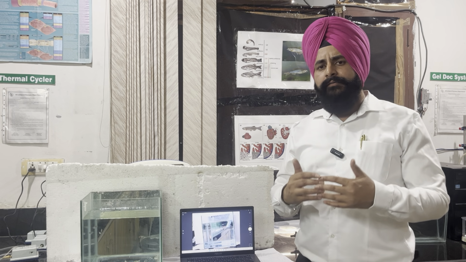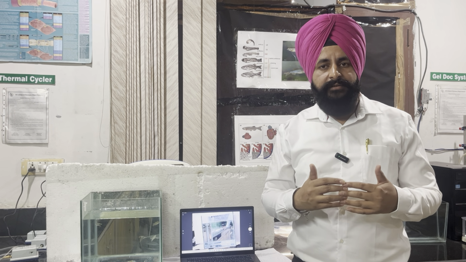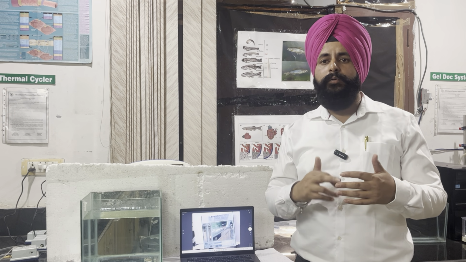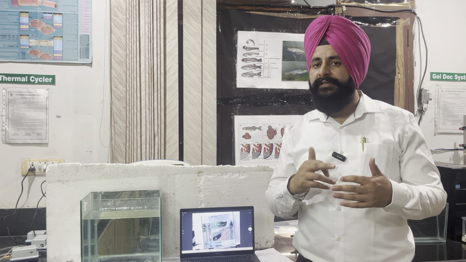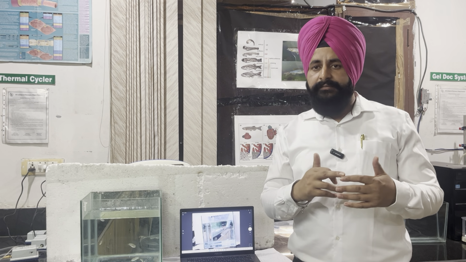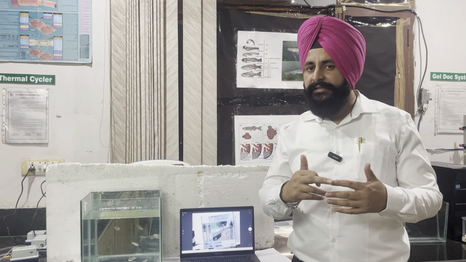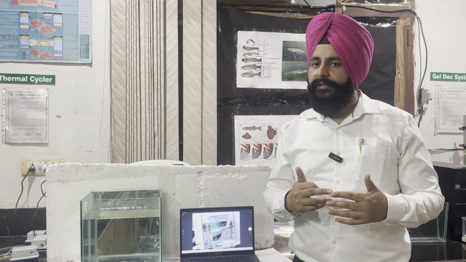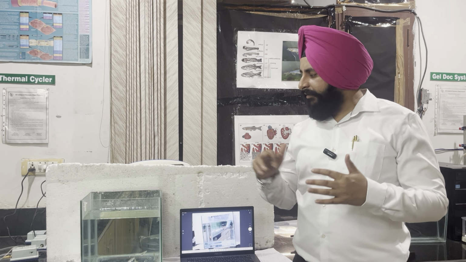Now, what is the aim of this experiment? The first aim is how you can induce anxiety-like behavior in the zebrafish. That means how you can induce acute anxiety, and how you can induce chronic anxiety.